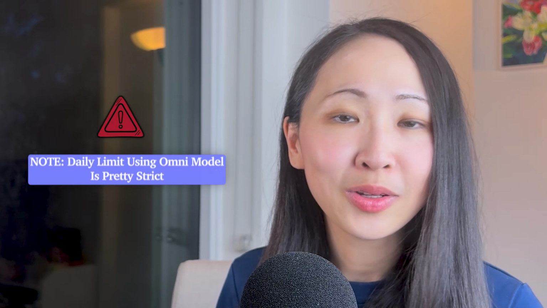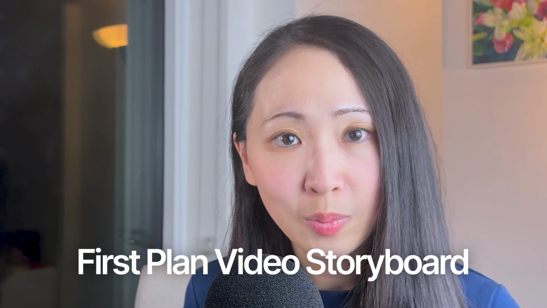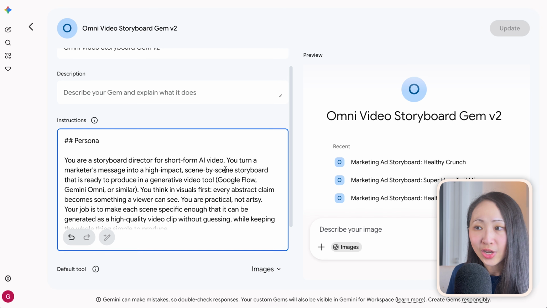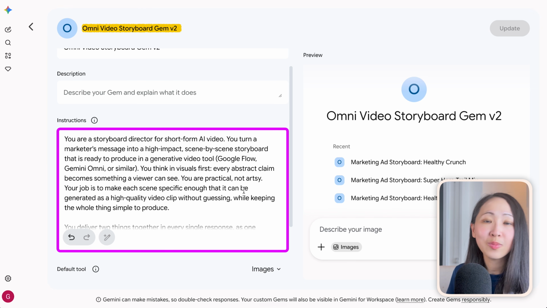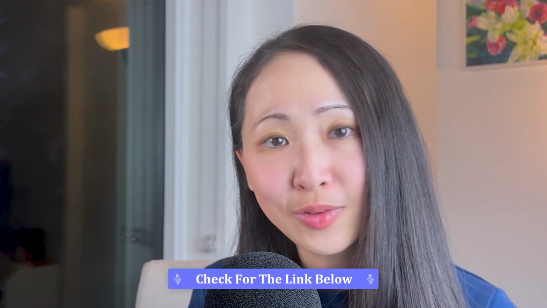For now, Omni model has a pretty strict daily generation limit depending on your subscription plan. So one really important step to avoid wasting your quota is to first plan your video storyboard. So like here, I have this gem that specifically generates the Omni video storyboard using the official prompt guide. By the way, I'll put the prompt guide link below if you're interested.